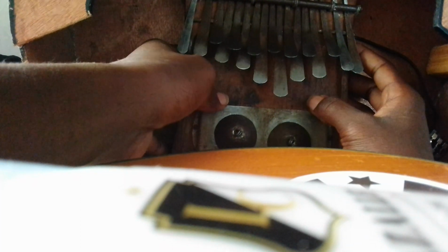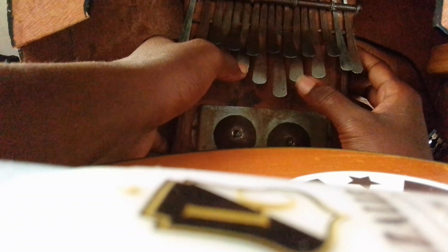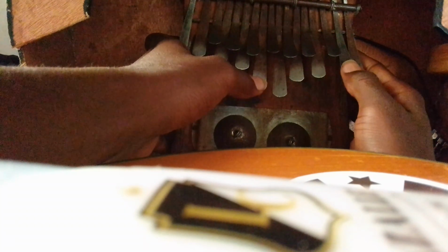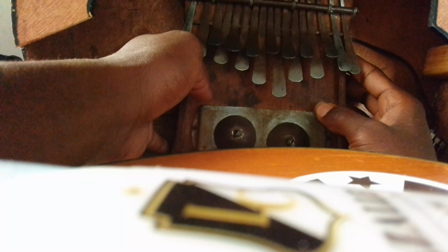Then key number 1 and 13. So these are the first three notes. 1, 2, 3. So you play them double, three times, sorry. Again, 1, 2, 3, 1, 2, 3, 1, 2, 3. That's the first set, okay?